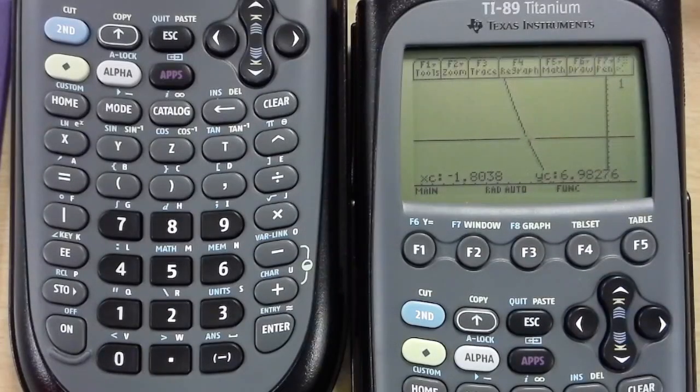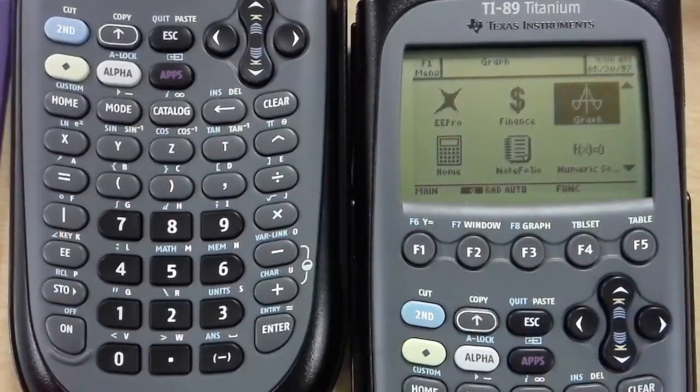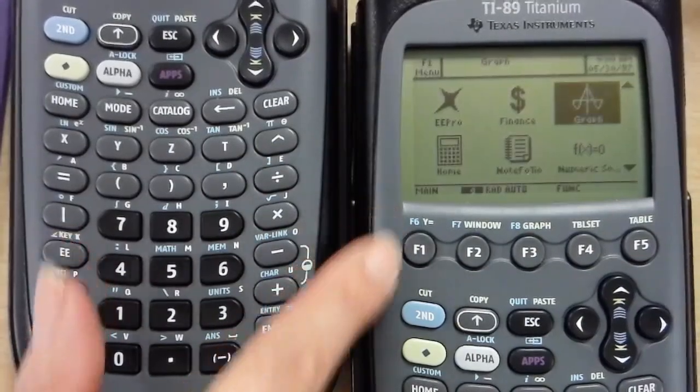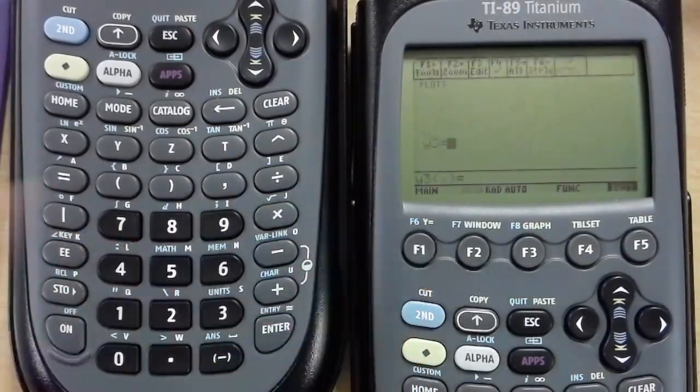Okay, we'll do one more example, which is B. So, how do I clear this to get to my home screen? Second, quit. Okay, I want to graph equation. So which one do I press? I'm looking for the y equals. This is in green. So I'm going to press diamond y equals.